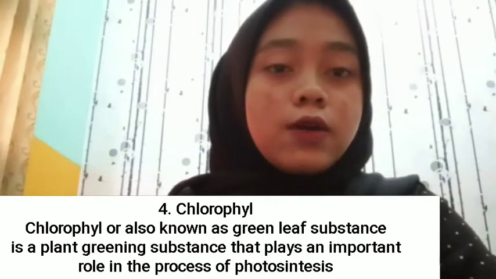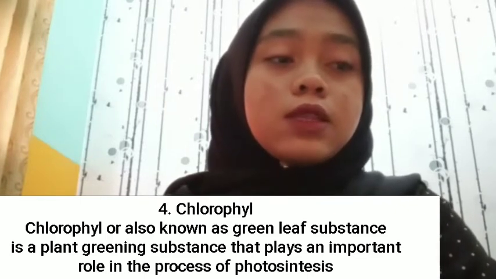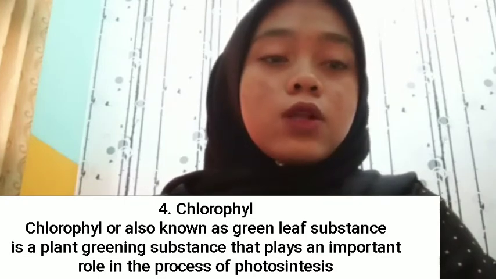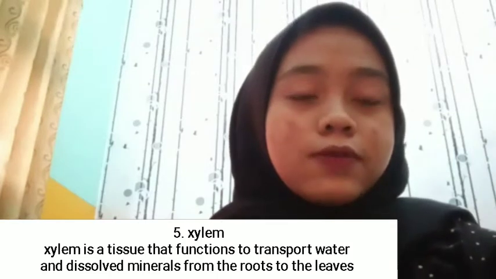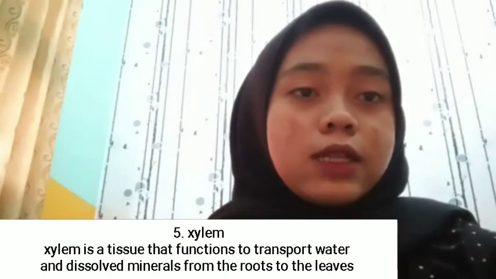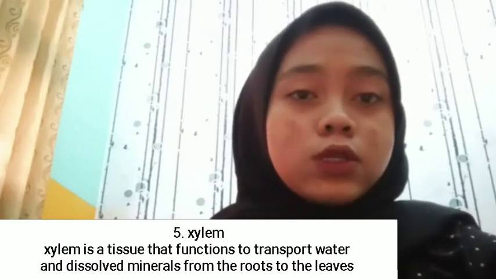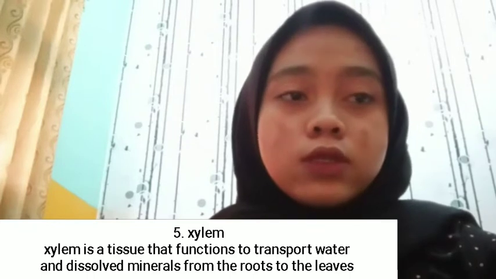4. Chlorophyll. Chlorophyll, also known as green leaf substance, is a plant greening substance that plays an important role in the process of photosynthesis. 5. Xylem. Xylem is a tissue that functions to transport water and dissolved minerals from the roots to the leaves.